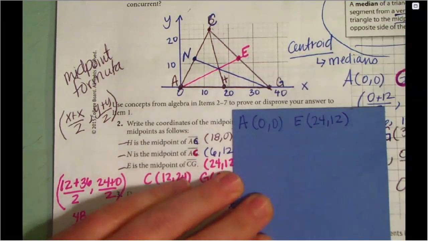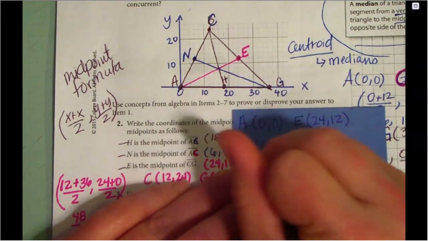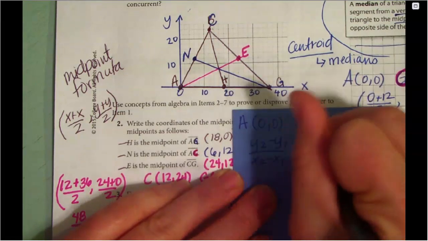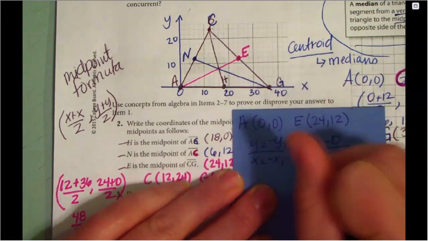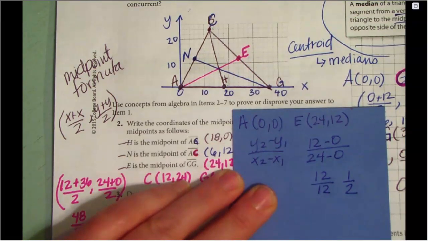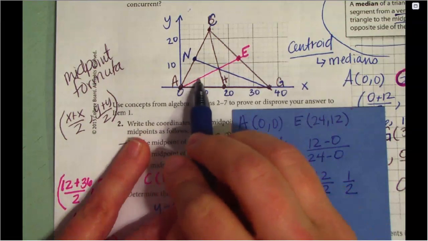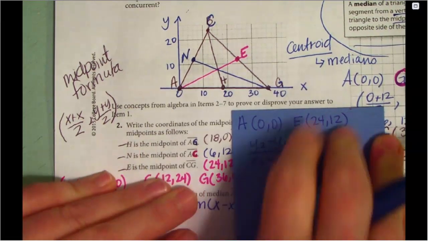So I can find the slope of those 2 points using y2 minus y1 all over x2 minus x1. So that's going to be 12 minus 0 over 24 minus 0. So 12 over 24 gives us a slope of positive 1/2, which we can see from A, go up 1, right 2, up 1, right 2, up 1, right 2. So we have our slope of 1/2.